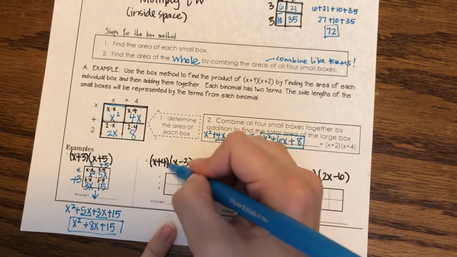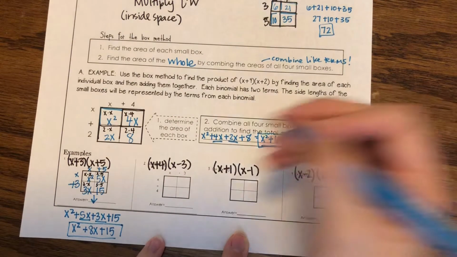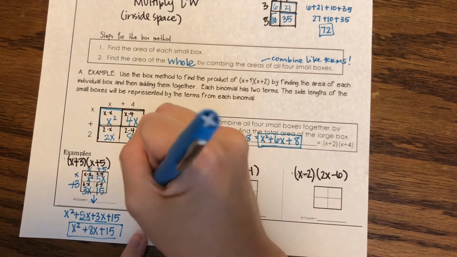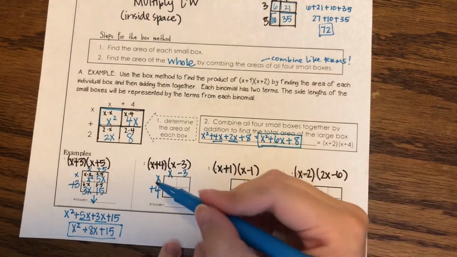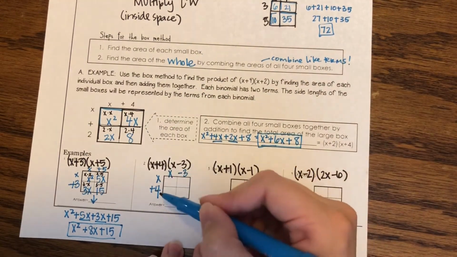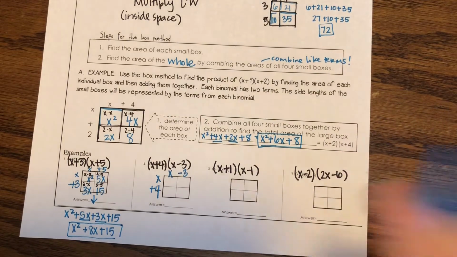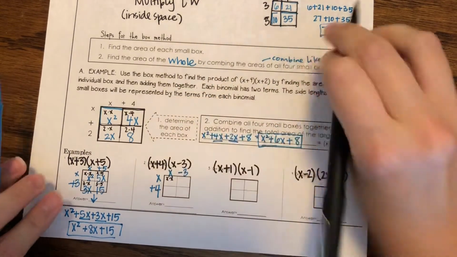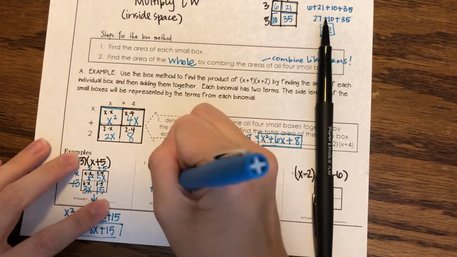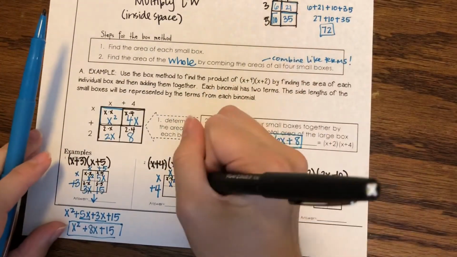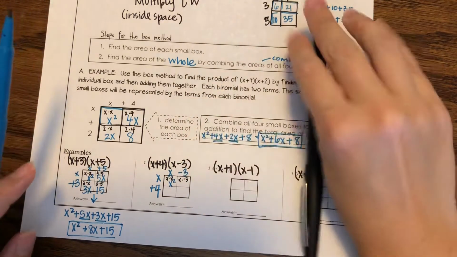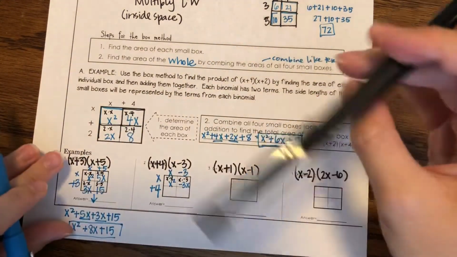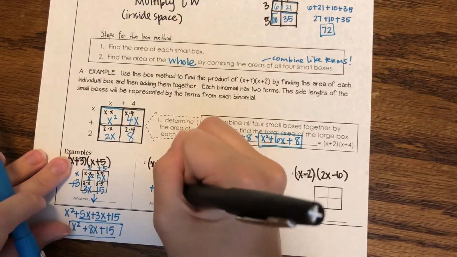Okay, in this next one we have x plus 4 times x minus 3. So x minus 3 and x plus 4. It does not matter if you put your x plus 4 on the top or the side; you just have to have both of them there. Then we're going to find our area. So again, x times x is x squared. x times -3 is going to give us -3x. Make sure you include that sign, that's super important.